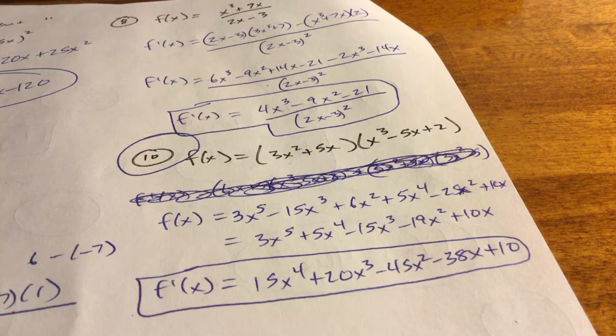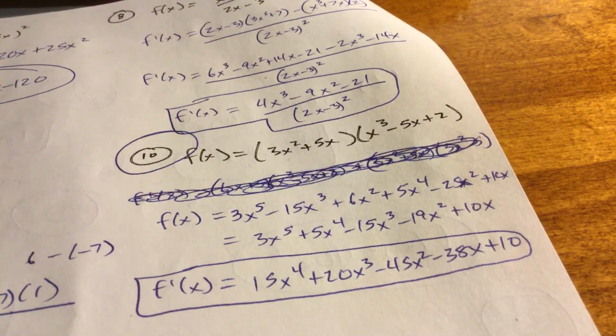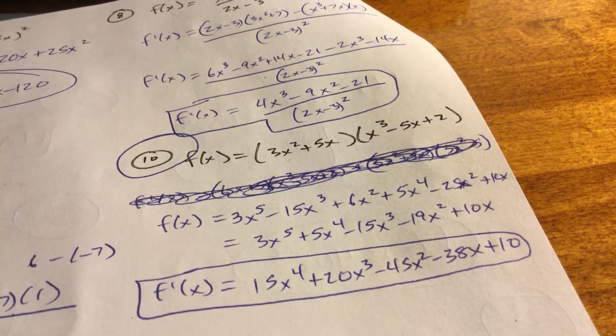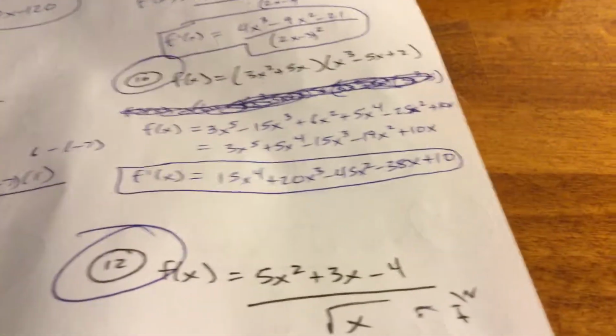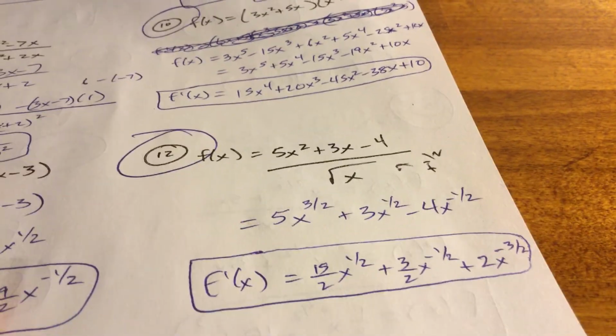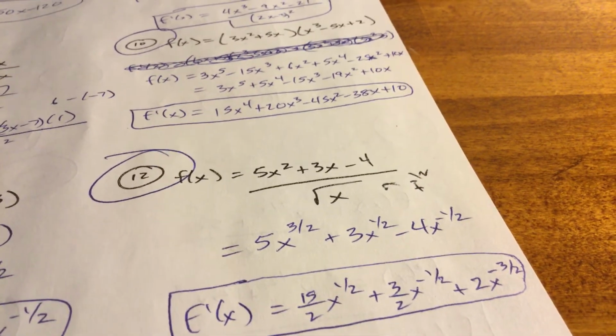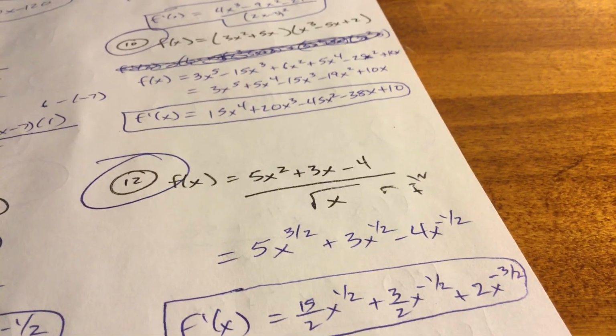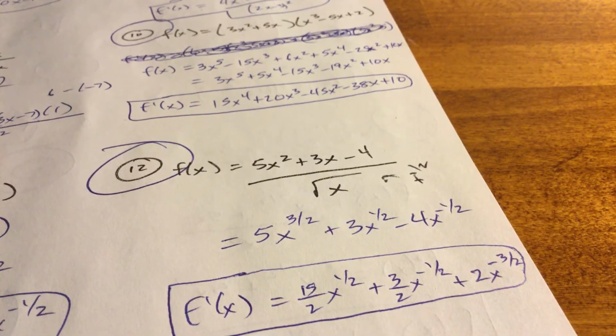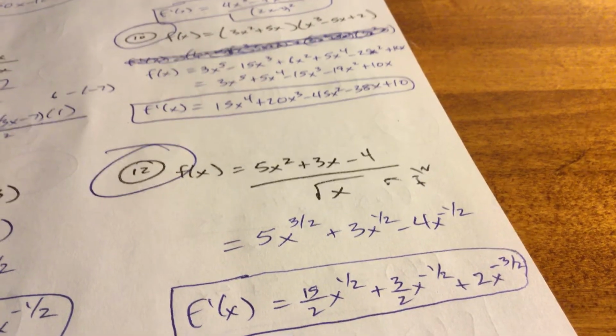This is from Algebra 2, Chapter 5. And then take the derivative using the power rule. And number 12. Divide everything by x to the 1/2, so take a 1/2 power away from each x. And then it is the power rule.